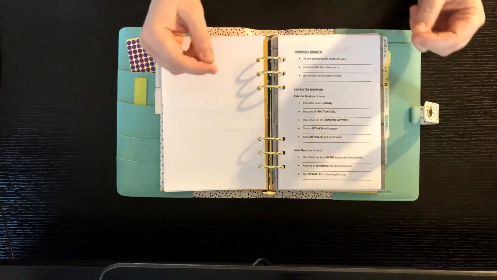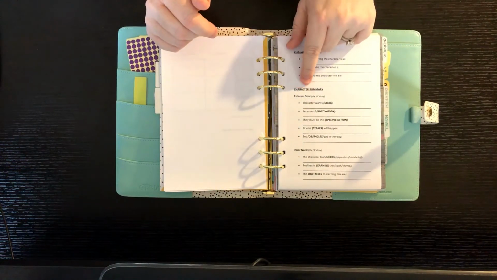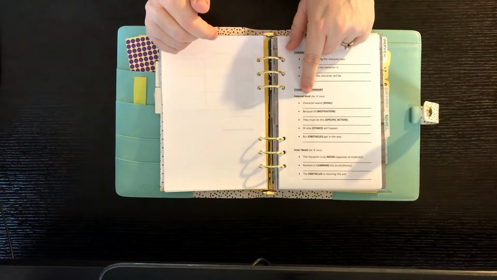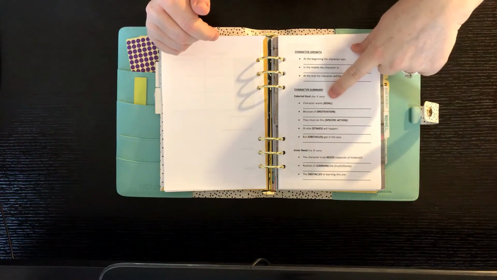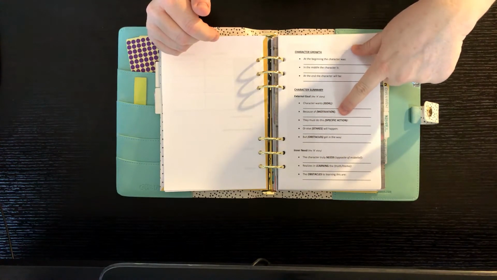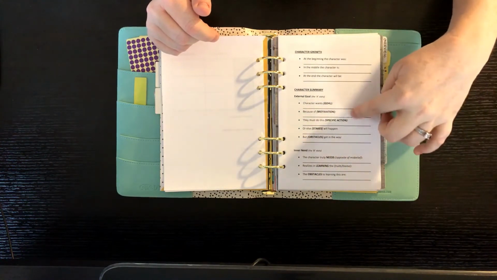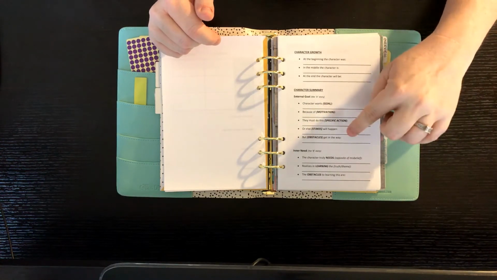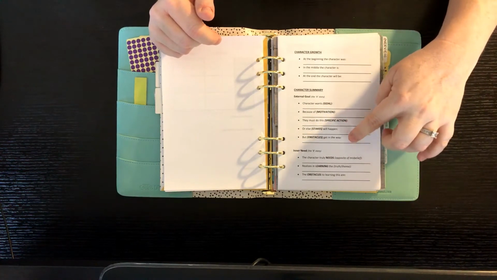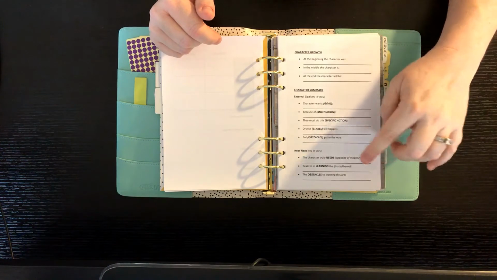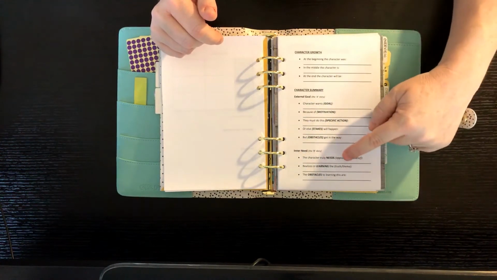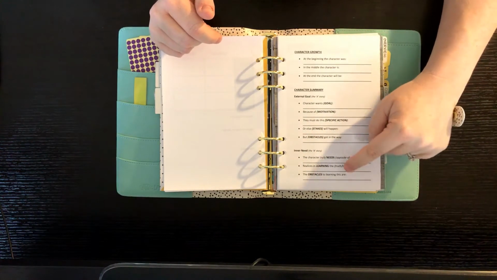This is where I want them to go. And so this is the other character summary, the external goal, and it just walks you through what's their goal, their motivation, their specific actions that they need to take to reach that goal, their stakes, the obstacles, and then what do they need, what are they learning.